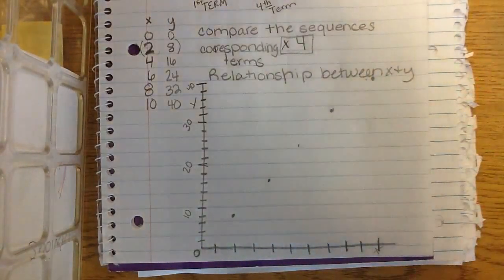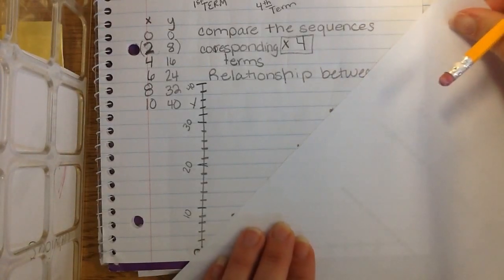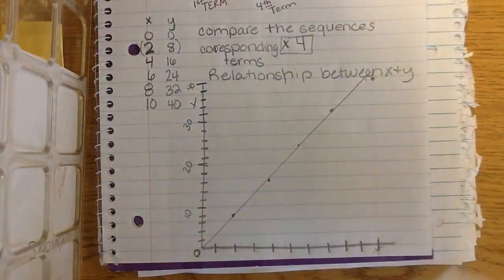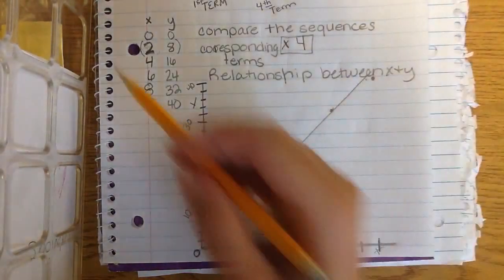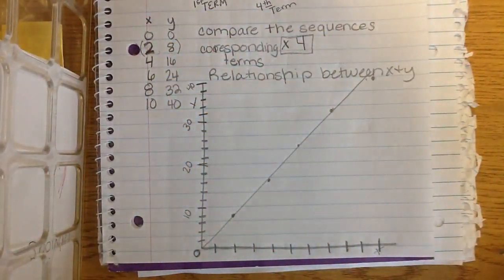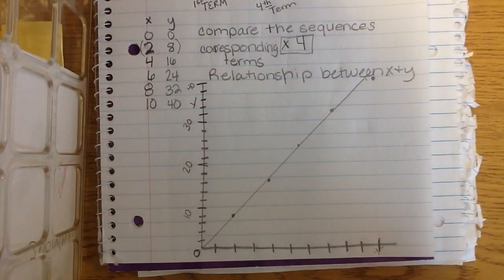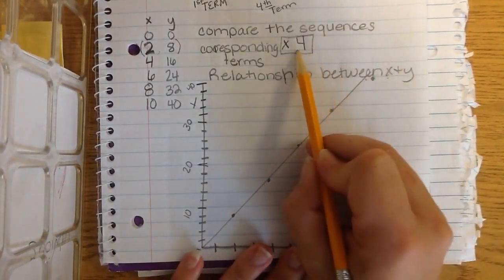I'm going to use a straight edge, and I'm going to connect my points. My first point started at 0, my origin. So if I have a set of information that follows rules, my X's follow rules, my Y's follow rules, I notice that I'm going to land in a straight line. So if I compare the two, what's the relationship between the X and the Y's?